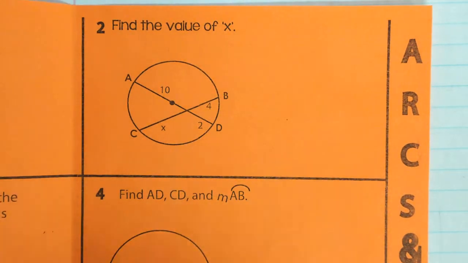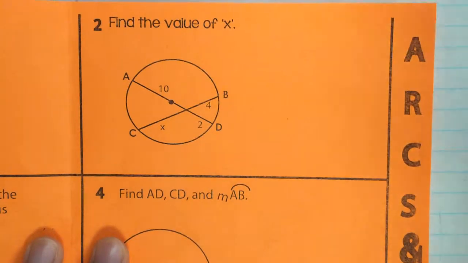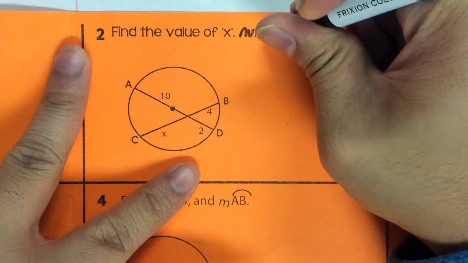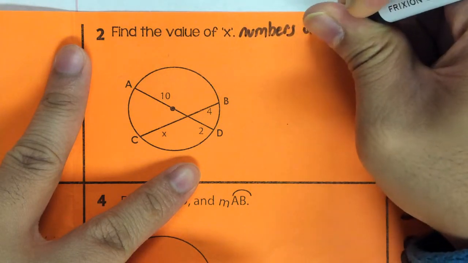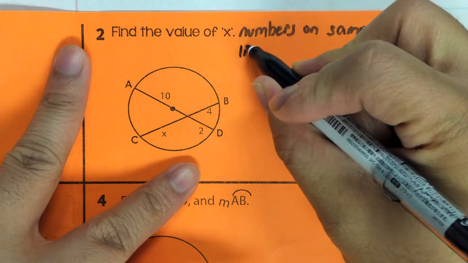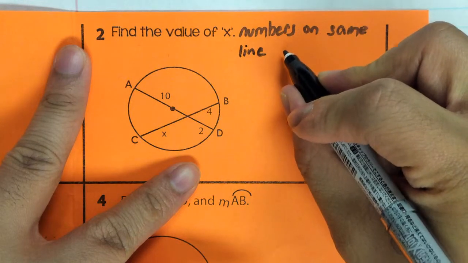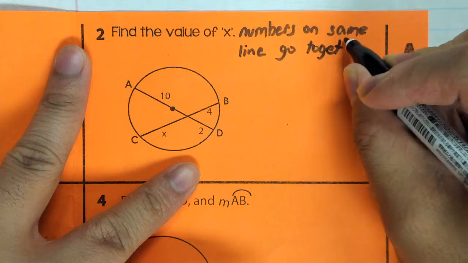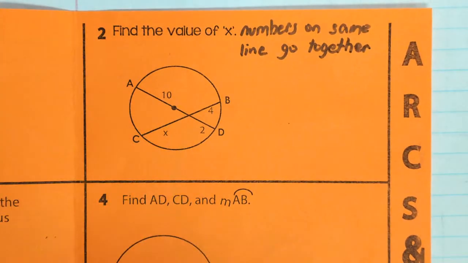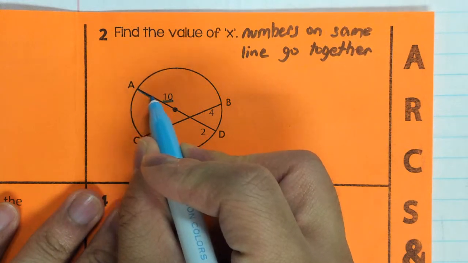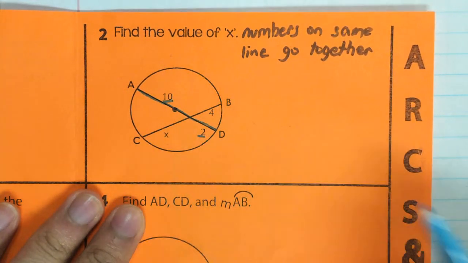So one good thing to remember is numbers on the same line go together. Numbers on same line. That's a good rule here. So what I mean by same line is, take a look at this. 10 is on the same segment over here as 2, same chord as 2.